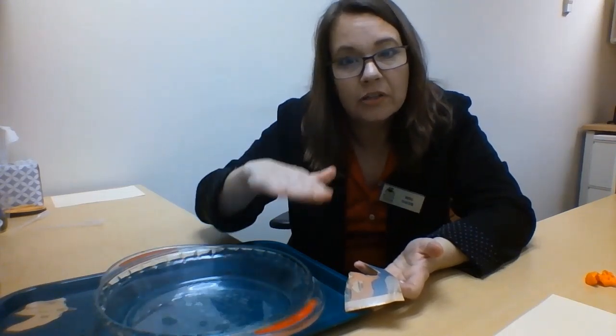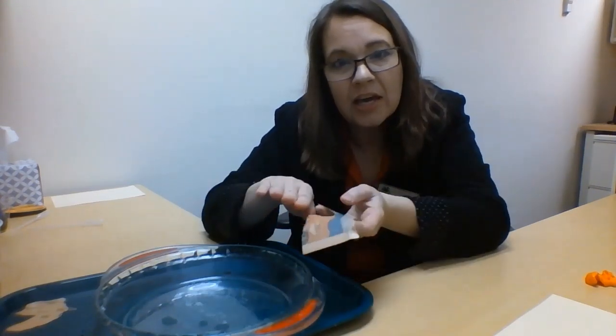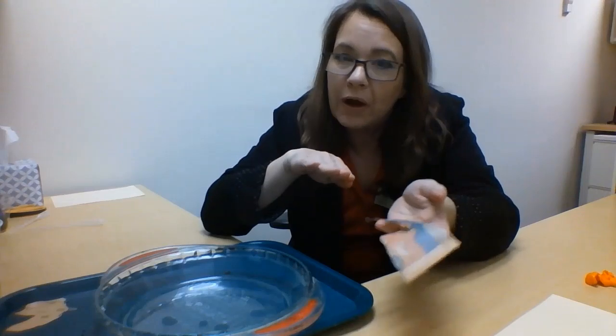Now the mantle is hot and it's got convection currents moving and circulating, and they rise and fall, and as they do that, the plates bust apart and move around, and that's how we get our mountains and our earthquakes and all of those types of things too.